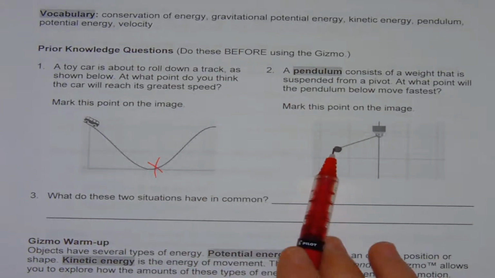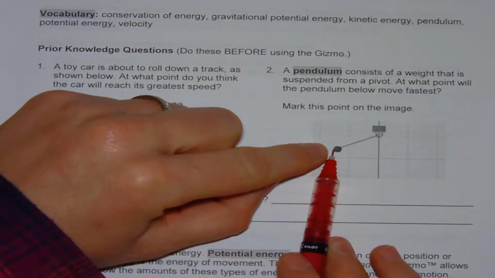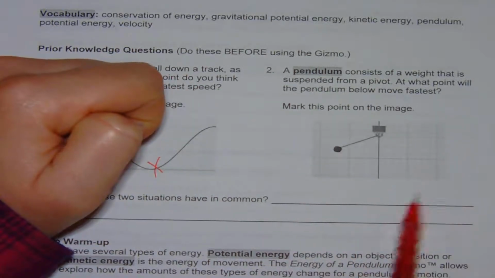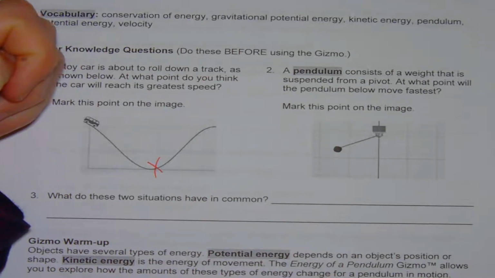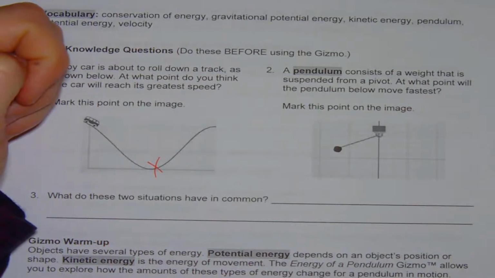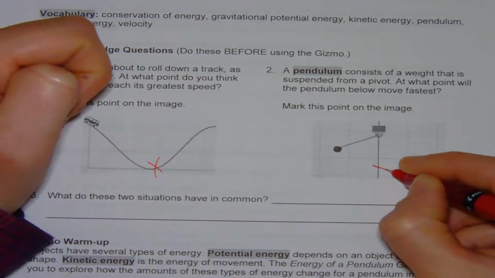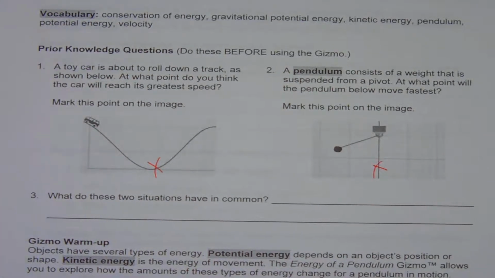Okay, so if somebody starts and they hold on to the bob here and then they just let it go, at what point in the swing do you think it will be moving the fastest? And you are marking that on the image with another X. Okay, so take a guess. Where do you think it's going to go the fastest? I have a hunch here.